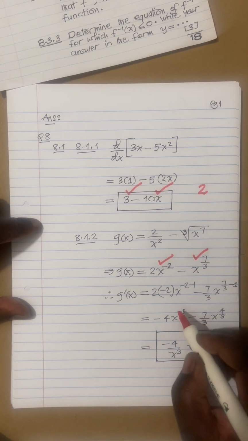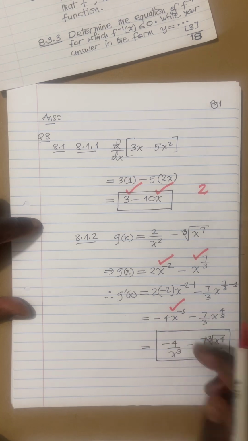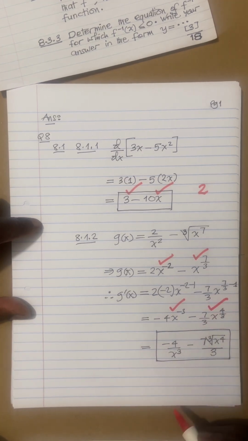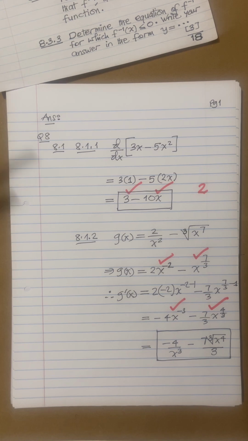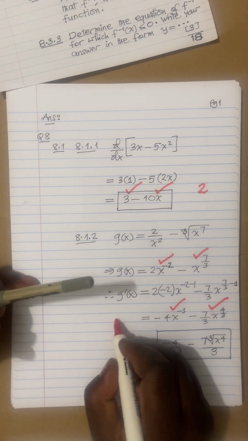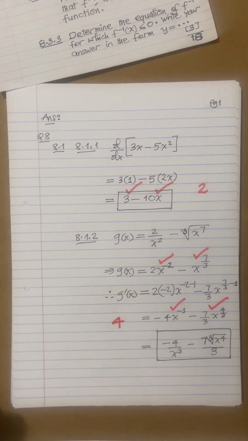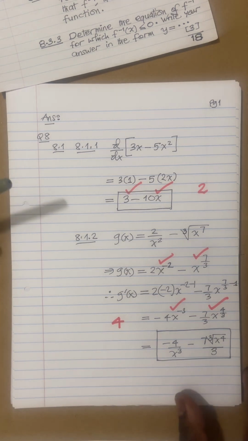And then 1 mark will be placed here, that term. And then 1 mark is going to come there. So in other words, you don't get any mark for this, but it shows that you understand what differentiation is all about. Right. So you have your 4 marks for that. Now let's move on to question number 8.2.